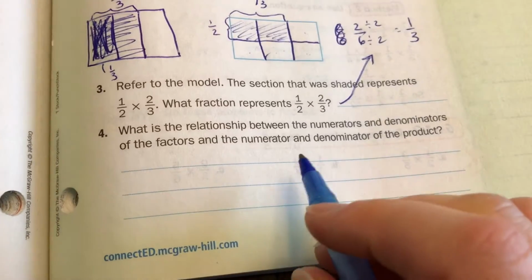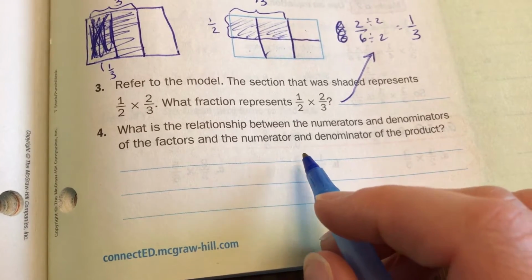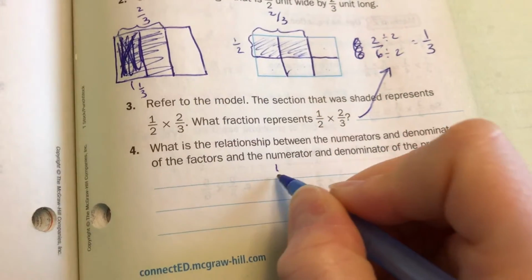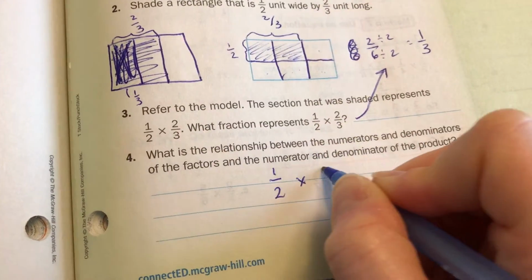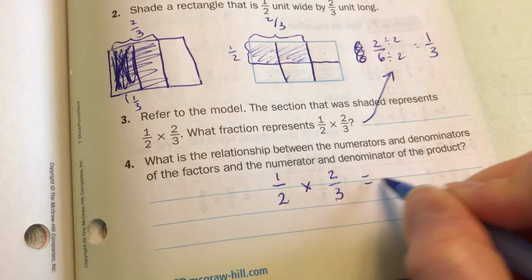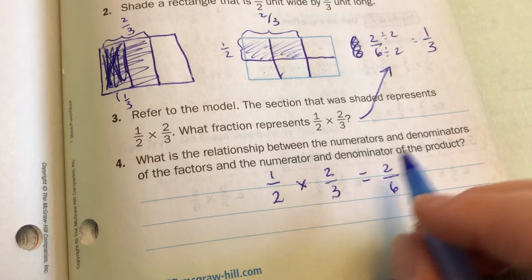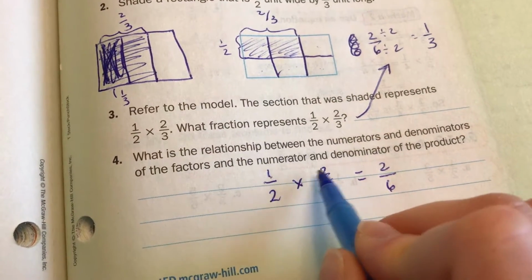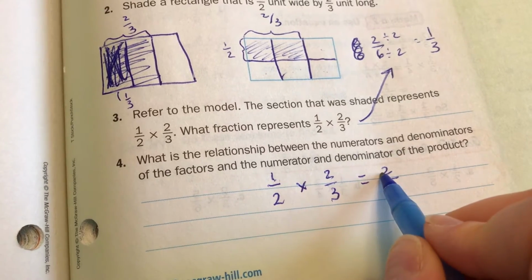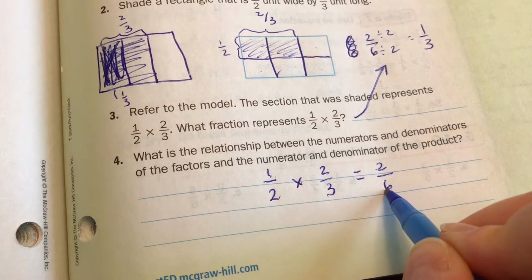Now, what is the relationship between the numerators and denominators of the factors and the numerator and denominator of the product? Well, let's look. We had 1/2 times 2/3. Those were our factors. And we said that that was 2/6. So what's the relationship here? Look at the numerators. 1, 2, 2. Isn't 1 times 2, 2? And what about 2, 3, and 6? 2 times 3 is 6.